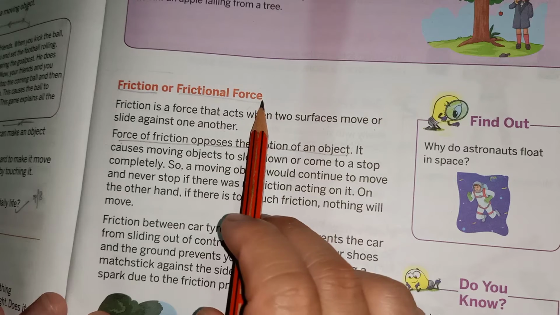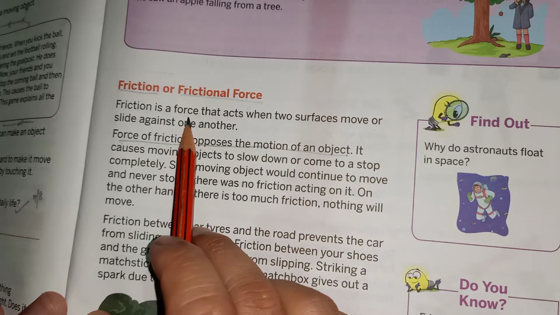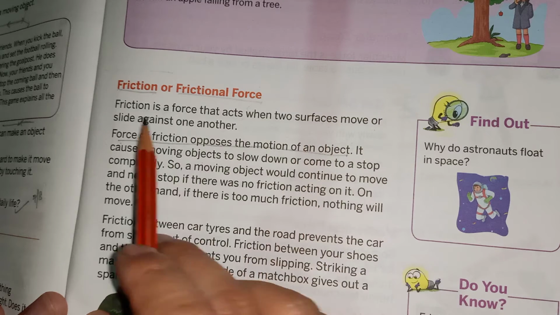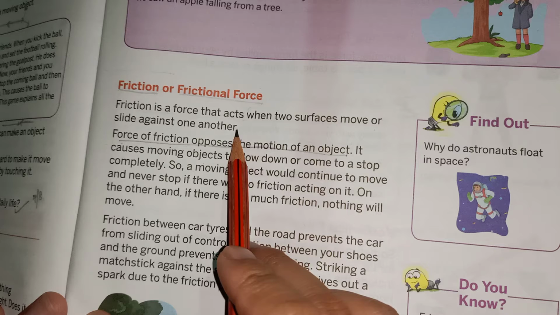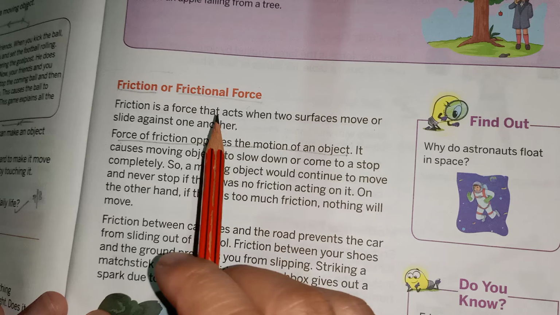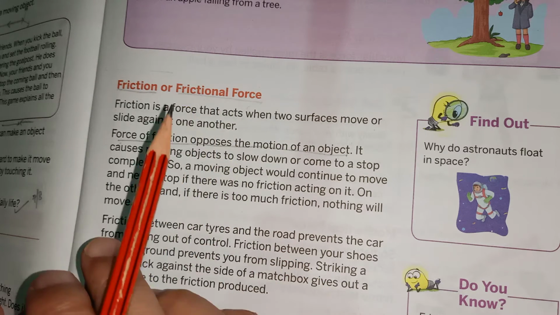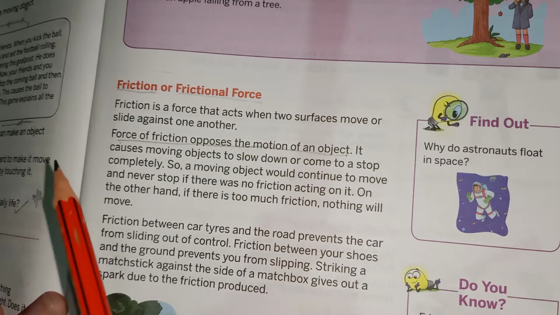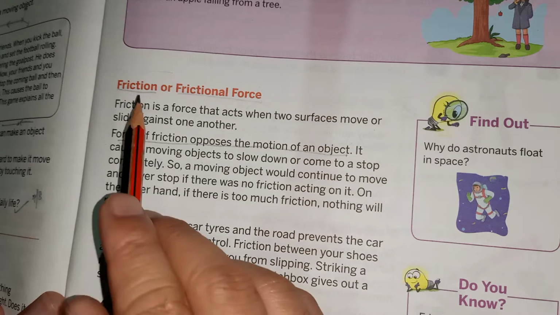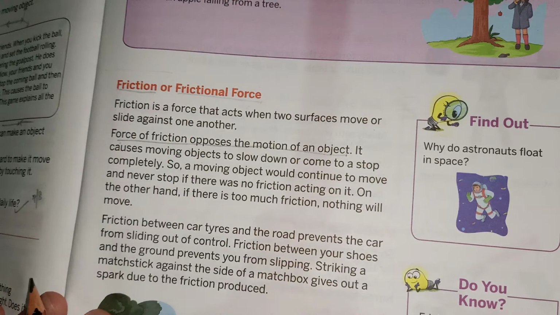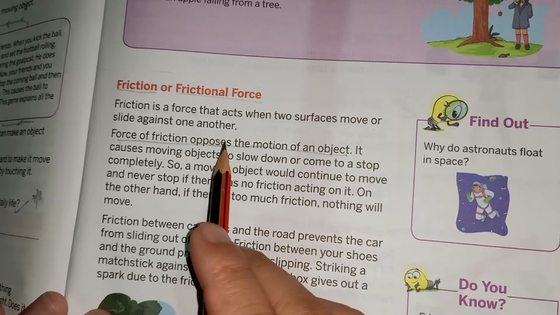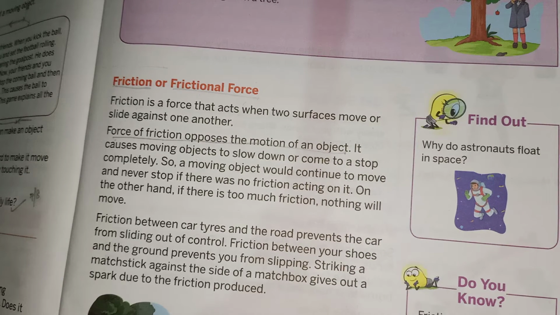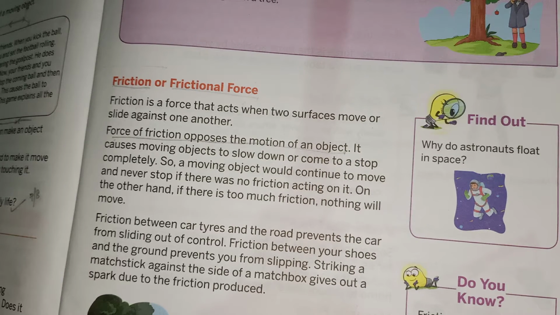Friction or frictional force. Friction is a force that acts when two surfaces move or slide against one another. So when one surface slides or moves against or above one another, then what type of force acts? Friction or frictional force. And this frictional force always opposes the motion of an object. Opposes means it reduces the motion of the object.